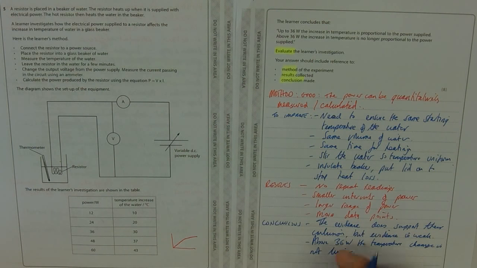What would we suggest? We suggest need to draw a graph to present the results. And with a larger range, smaller increments, repeats, to improve reliability, then they'll be able to test their conclusion fully.